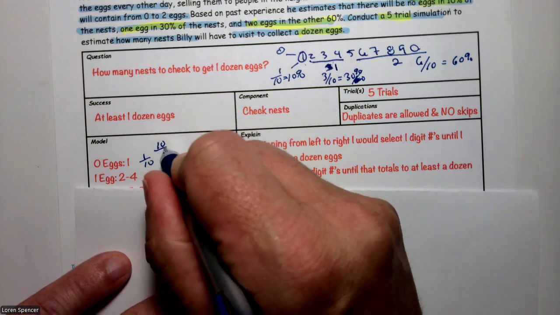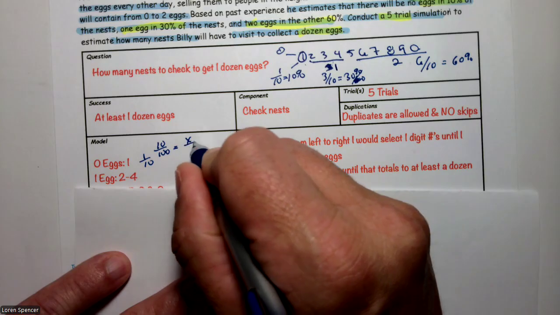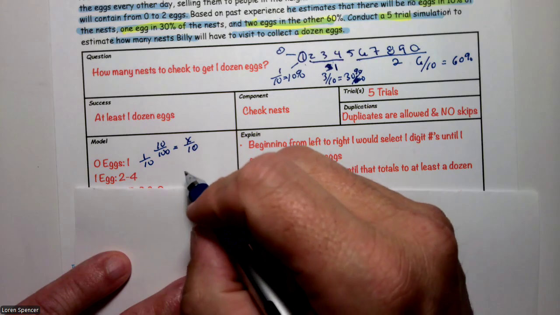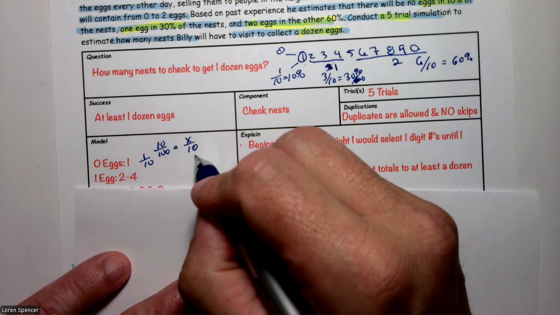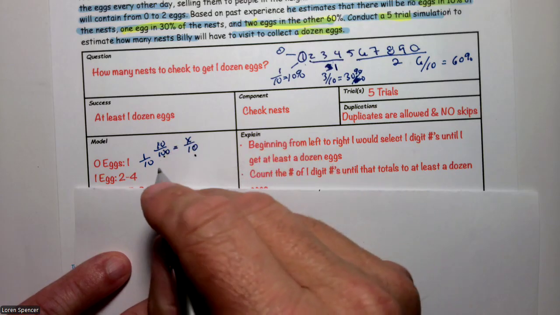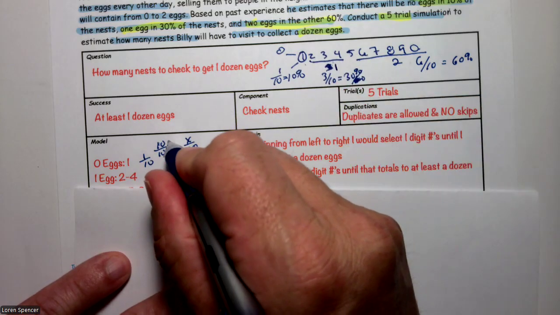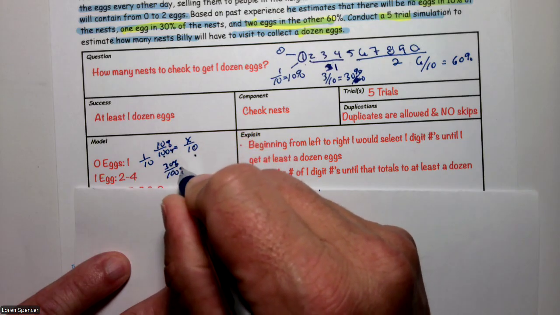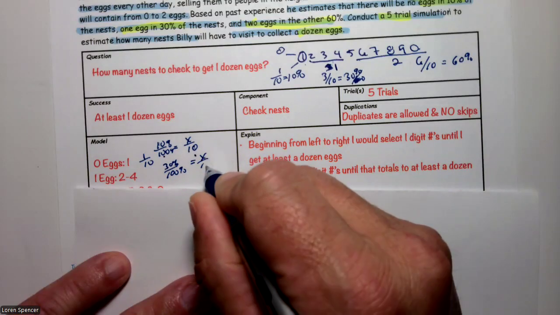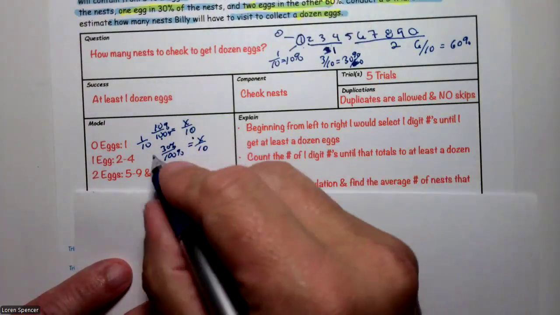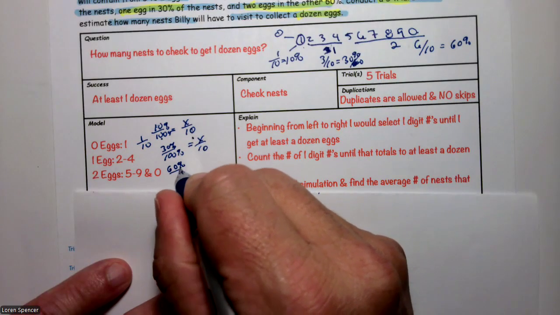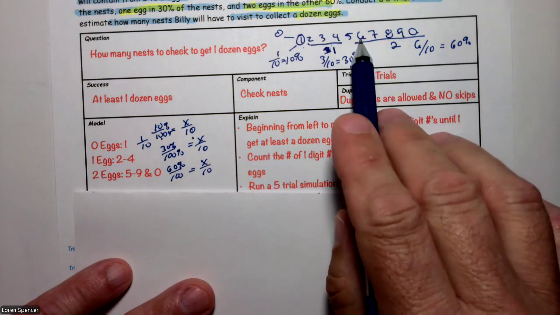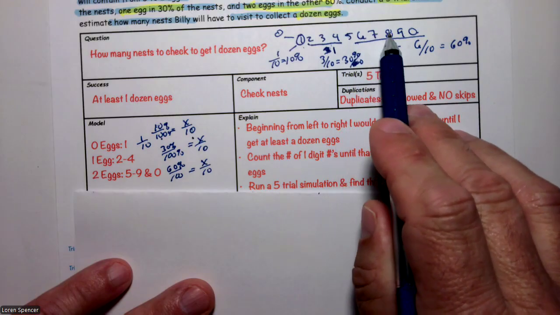So 10 over 100 equals x over 10. When you do that, 10 times 10 is 100, divided by 100 is 1. And over here, the 30%: 30% over 100% equals x over my 10 numbers. And then over here, the 60%: 60% over 100% equals x over 10. And when we solve that, we're going to get 6. We need 6 numbers, and we have 1, 2, 3, 4, 5, 6.